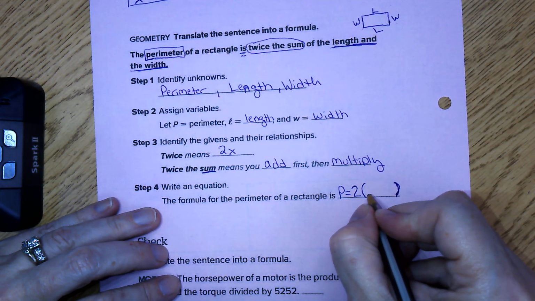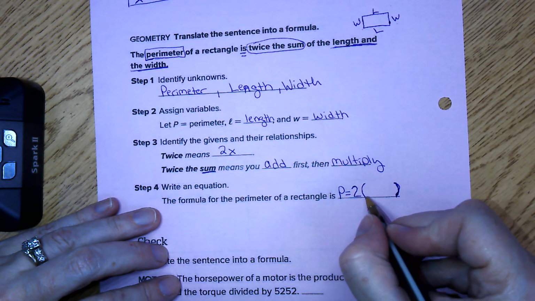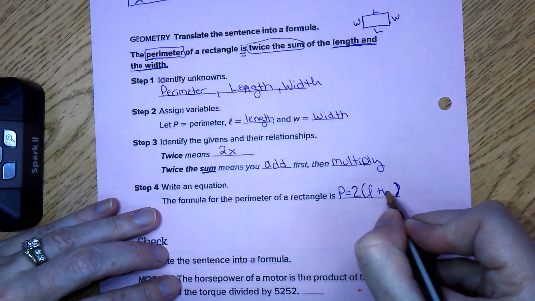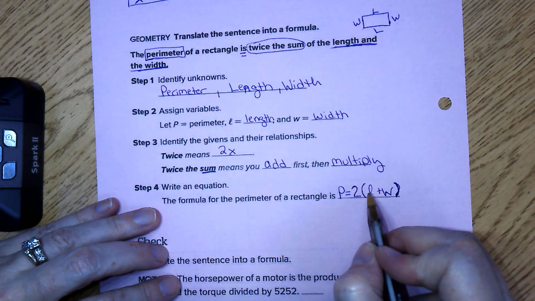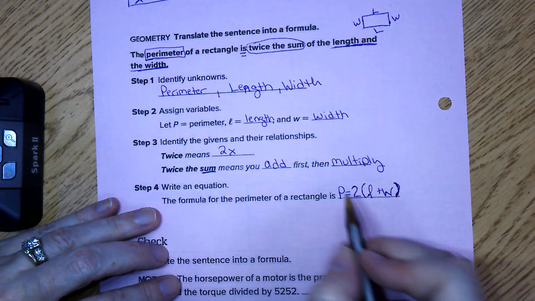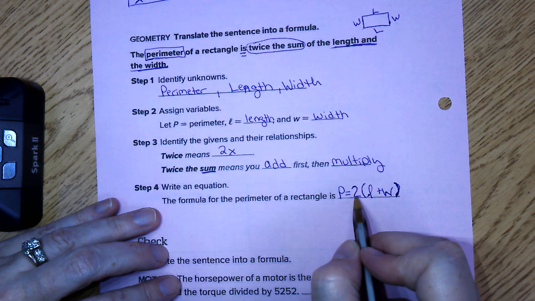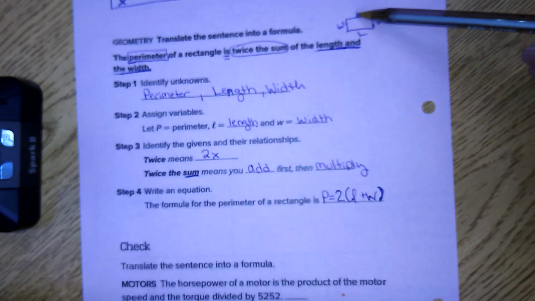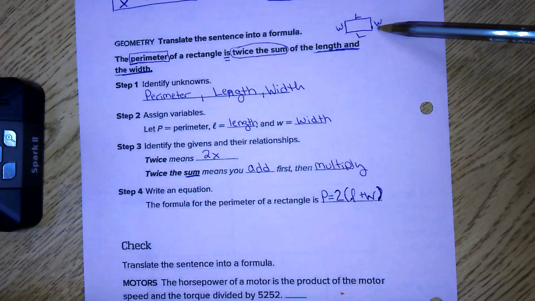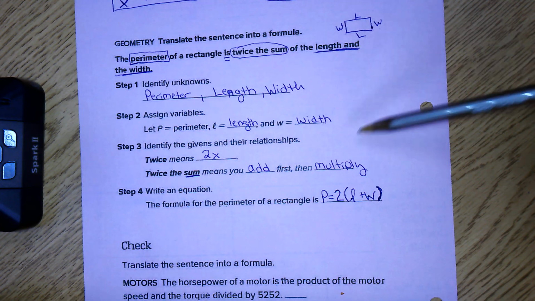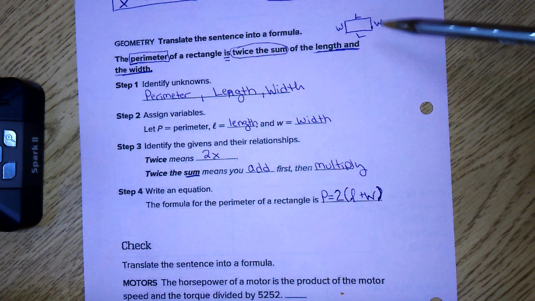Parentheses would mean we would add up whatever is inside here. So we've got the L plus the W. So you add up the length plus the width, okay? Then you multiply that times 2, and that gives you the perimeter. And your drawing shows that. So if you add the length and the width together, well, you have 2 of those, so multiply that by 2, and you get your perimeter all the way around.